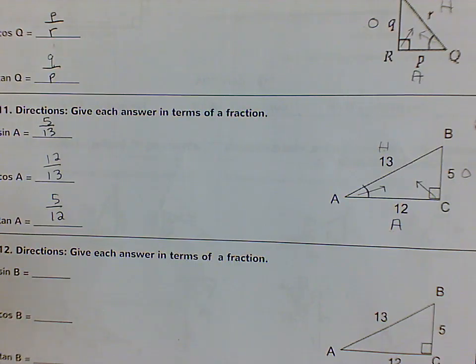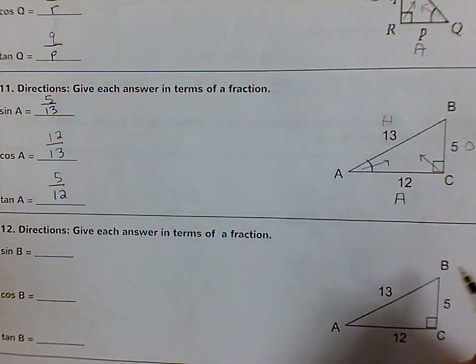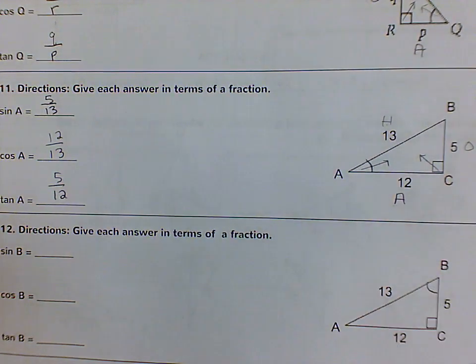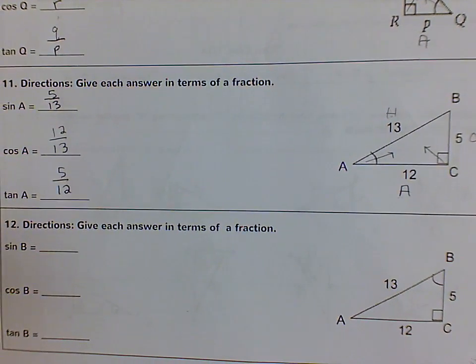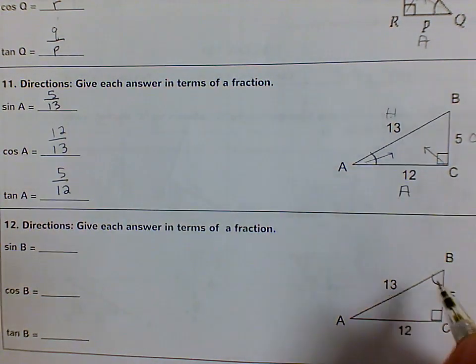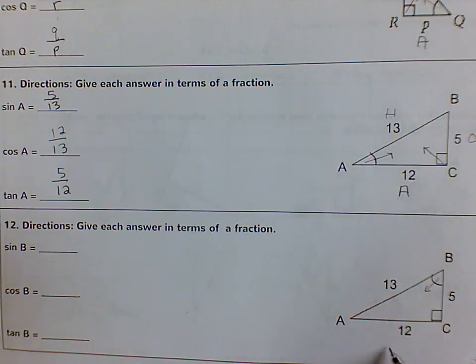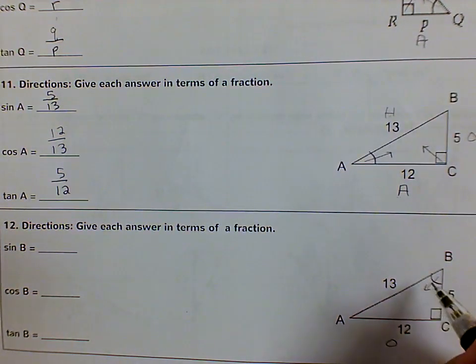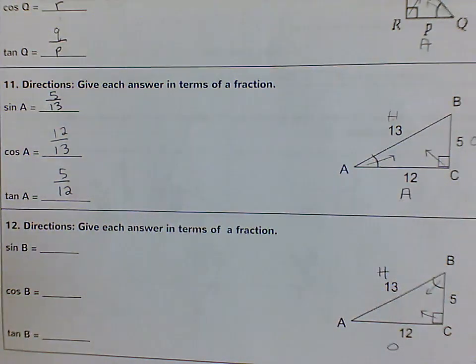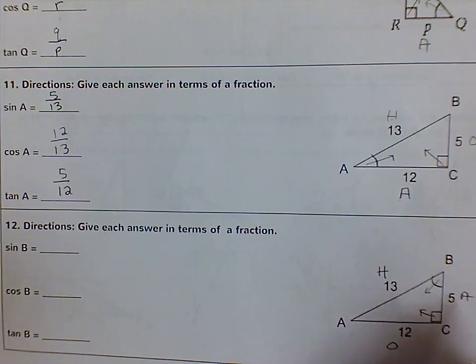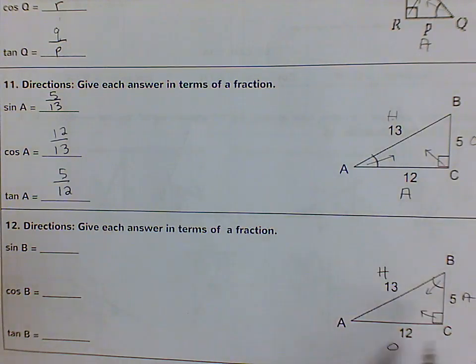All right, and lastly, do number 12 on your own. Once again, same triangle, but now my reference angle is this angle B instead. So go ahead and tell me, what is the sine of B, what is the cosine of B, and what is the tangent of B? All right, so if B is my angle we're looking at, then that must be my opposite. The hypotenuse is always going to stay the same, so that'll be my hypotenuse, and adjacent. So once again, the opposite and the adjacent switch places.